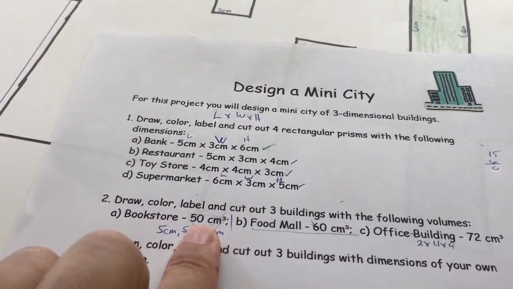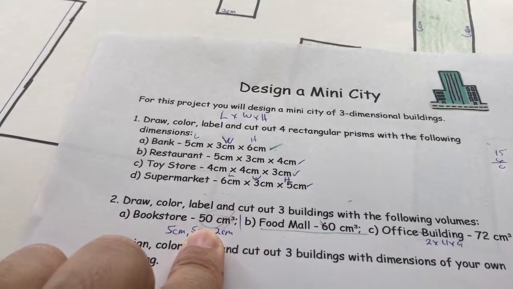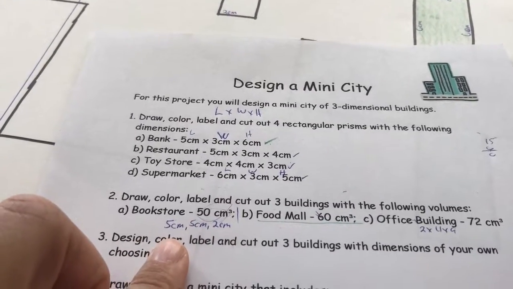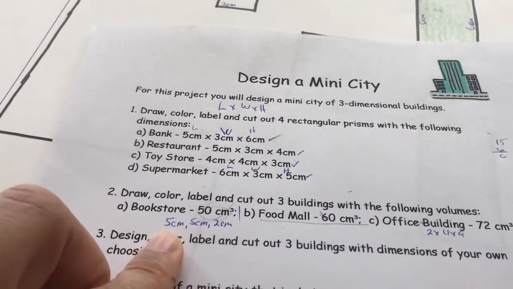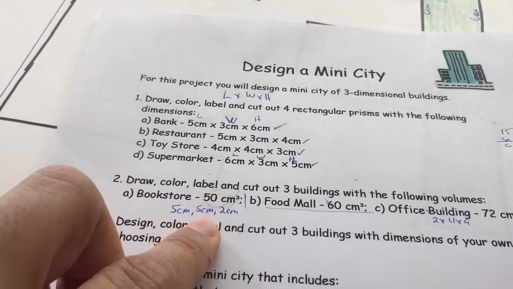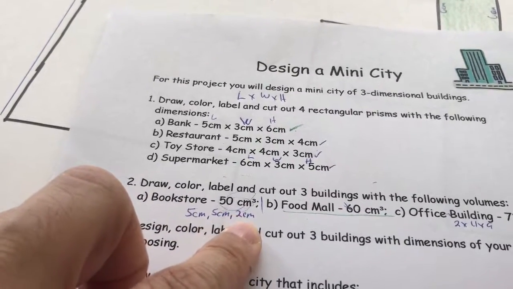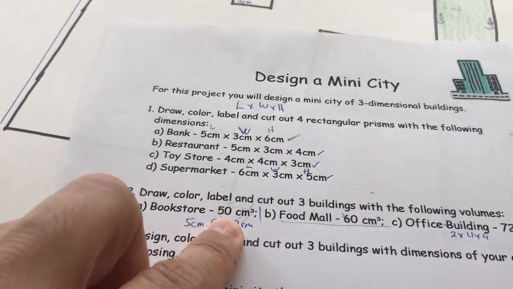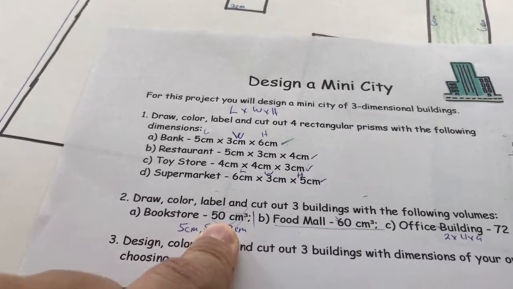So you're going to have to figure out the 3 numbers that will make 50 centimeters cubed. So for my bookstore, I just went quick and simple: 5 centimeters times 5 centimeters times 2 centimeters. That's going to give me the 50 for my bookstore.